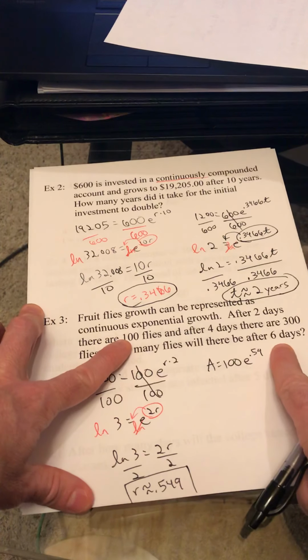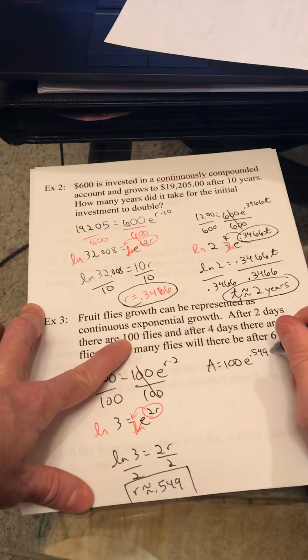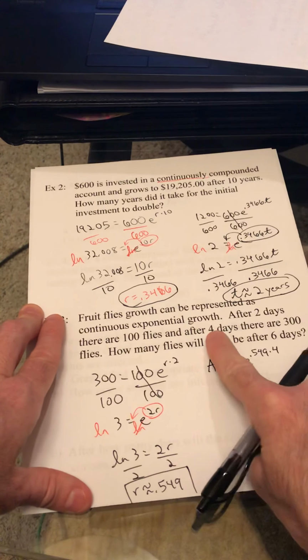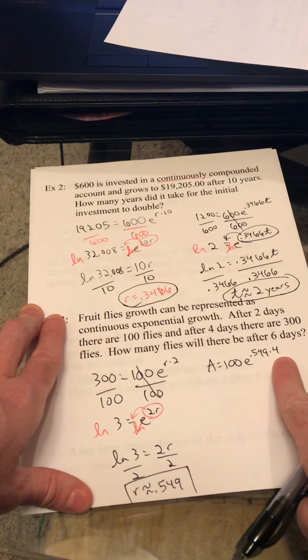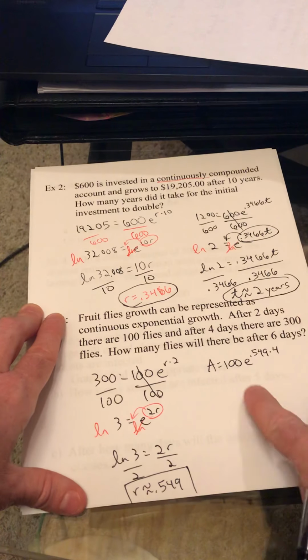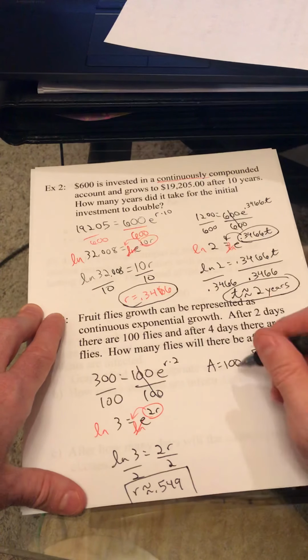Well, this was day 2. So I would do times 4. I could use the 300 there, and since that was after day 4, then I would have used times 2 here. So again, that's really the only thing you do have to watch for on that.